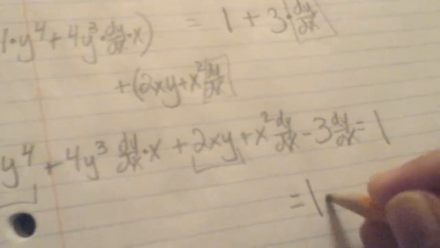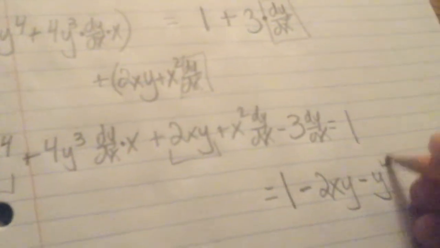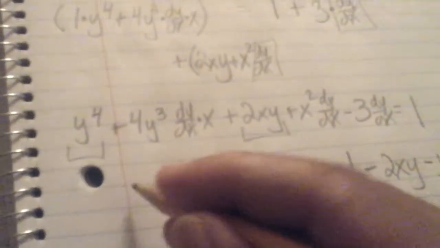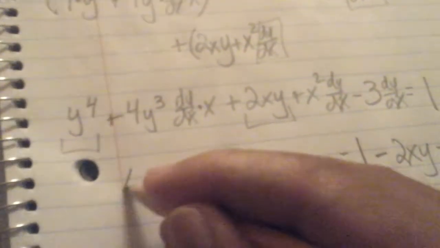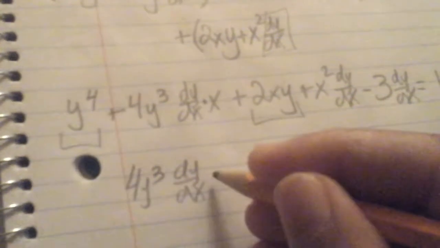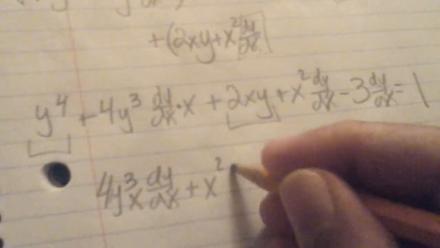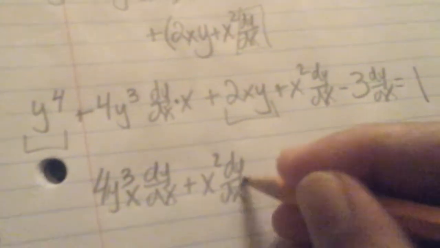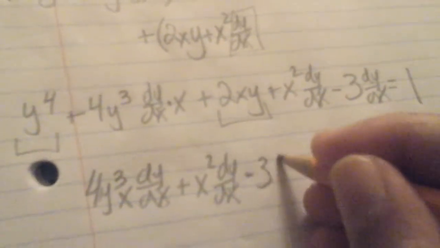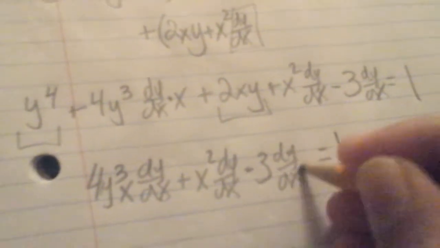So we'll write 1 minus 2xy minus y to the 4th. And then we're going to keep whatever's remaining. So 4y cubed dy over dx, and we're just going to put the x there because that's there, plus x squared dy over dx minus 3 dy over dx.